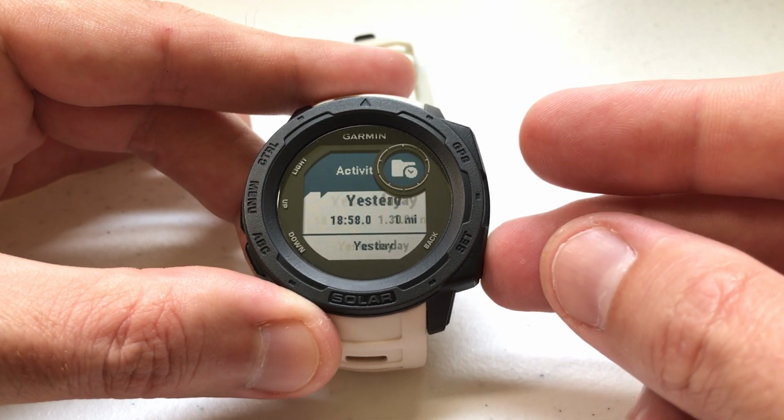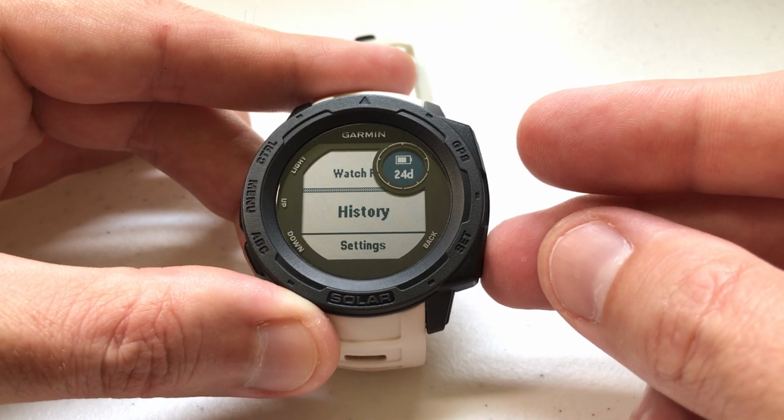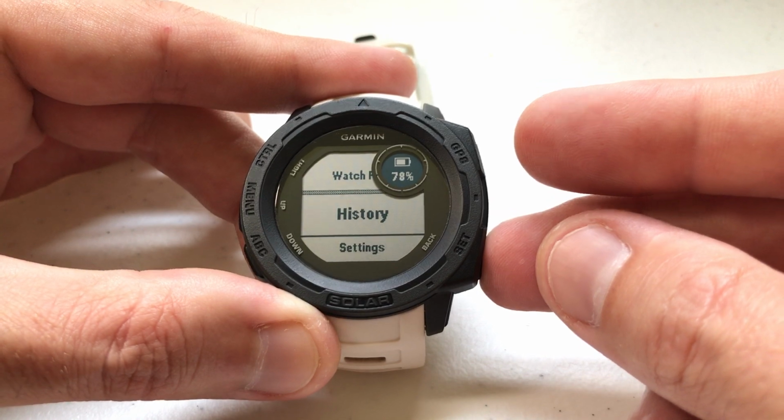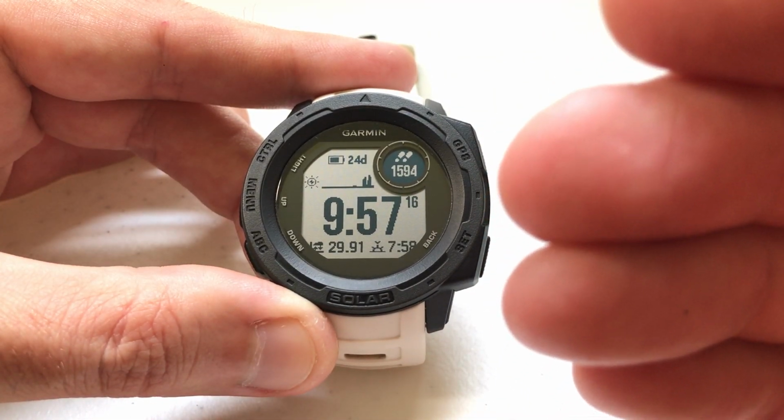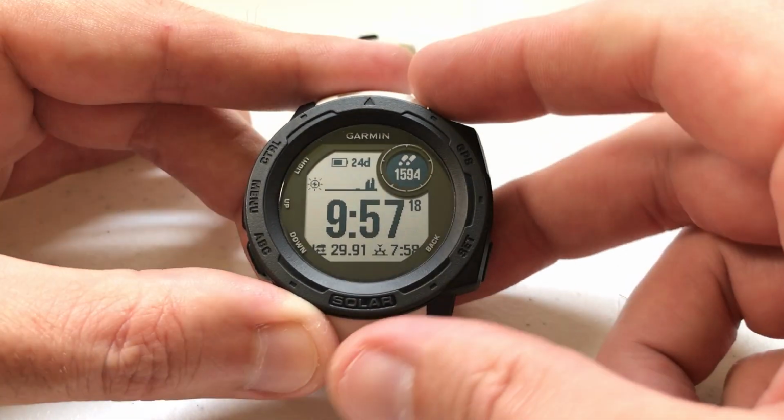We went, 3 keystrokes to get there? We went menu, history, activities. What the Last Sport widget does is it basically gives you a quick connect to your last activity. I'll show you how to do that.